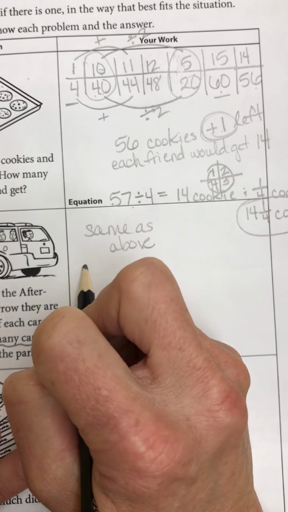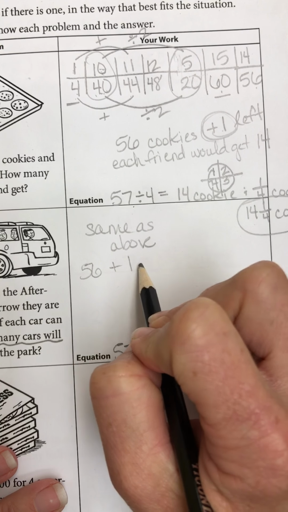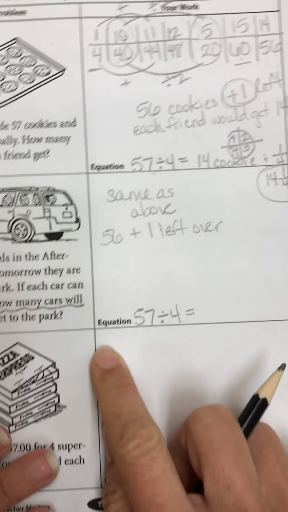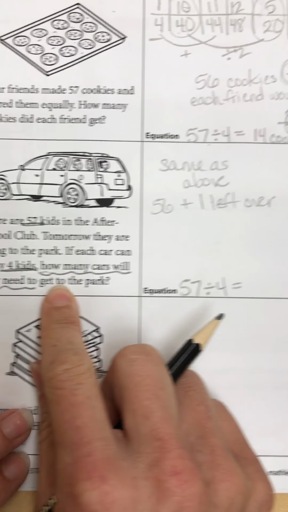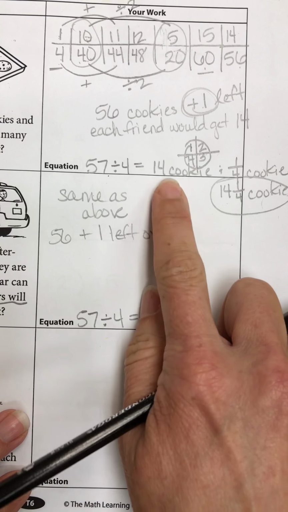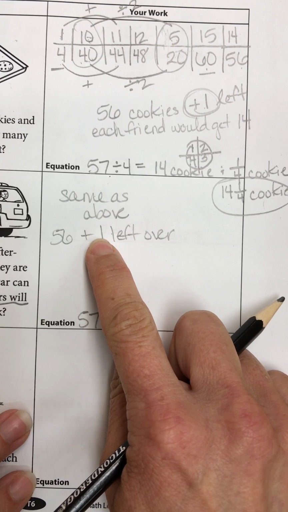Well, we already have the answer up here, same as above, only we knew that 56 plus 1 left over. Can I leave 1 student and not take them to the park? Can I just leave one behind? No. Can I cut them into fourths? No, definitely can't do that. So I have one left over.